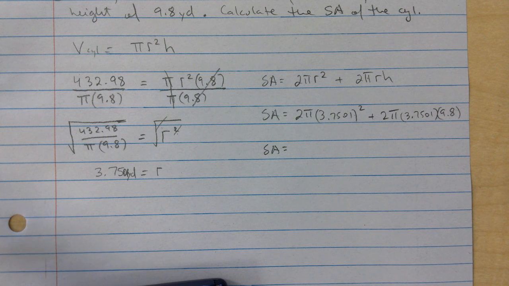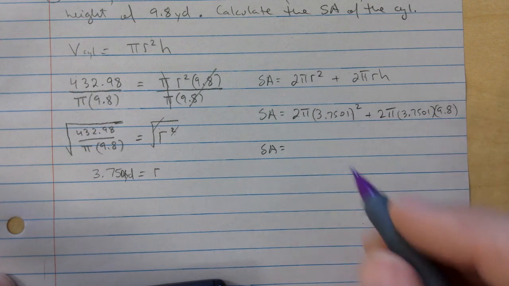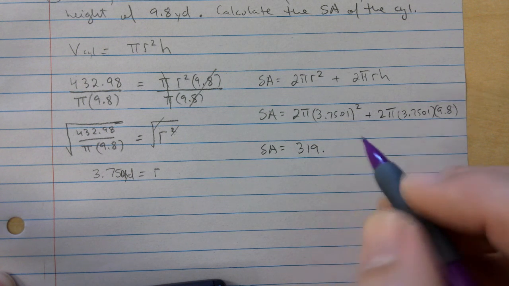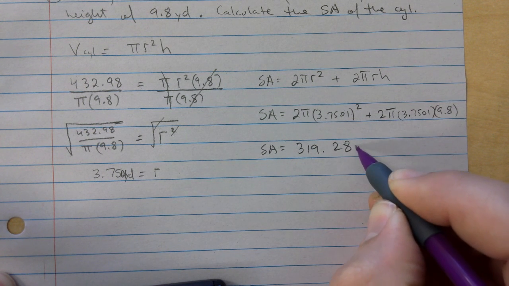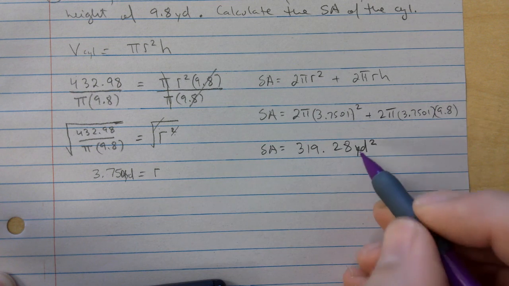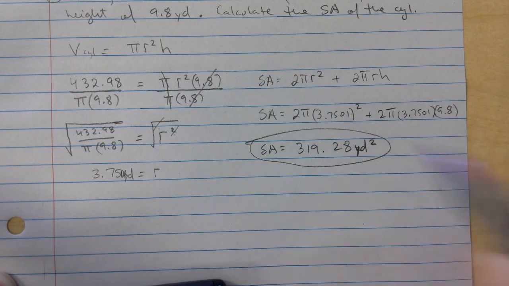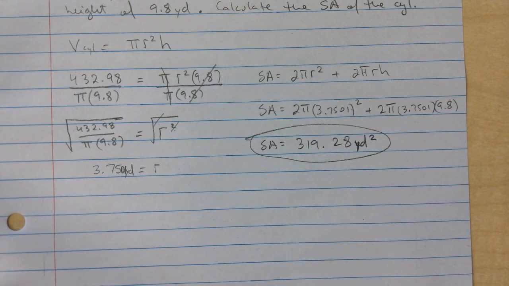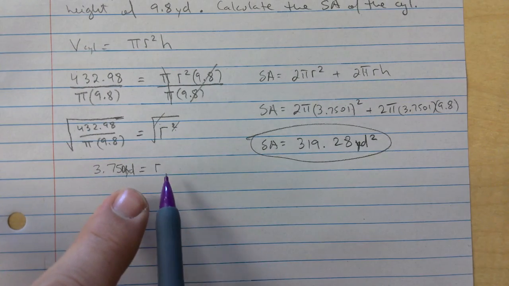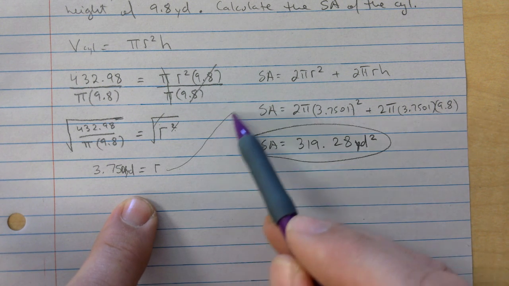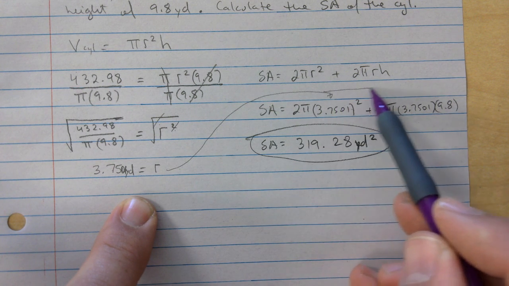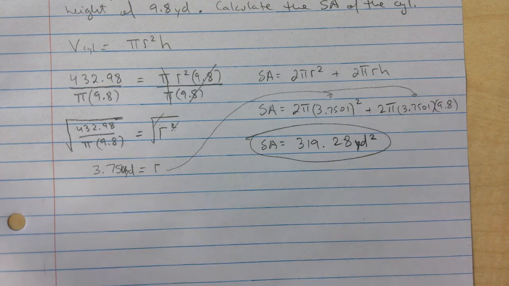And I will just figure this out in one shot. $319.28 squared yards, guys. It's area now. That's my final answer. So we went from volume to finding the radius, and that radius was used in 2 spots for surface area, right? And we came up with that.